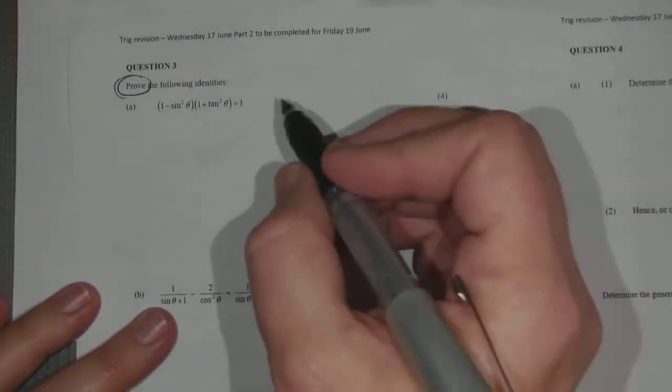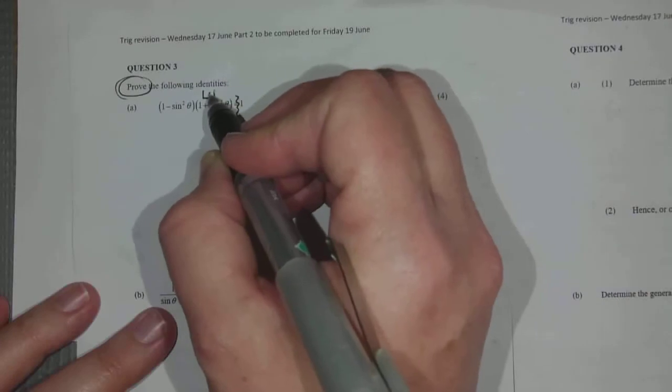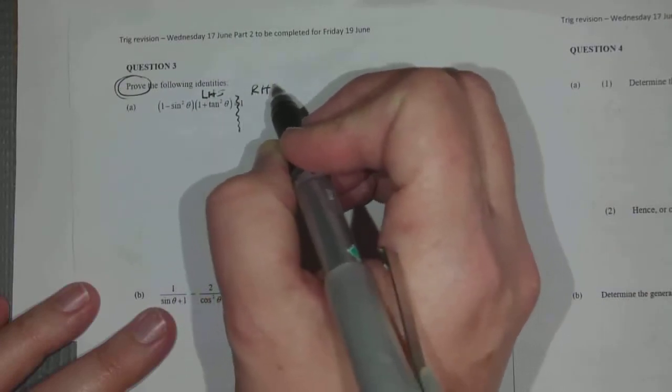Right, moving on to question number 3. The prove is the key word, which means create a brick wall, because I have a left-hand side and a right-hand side.